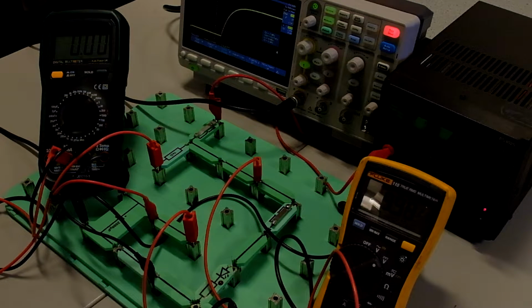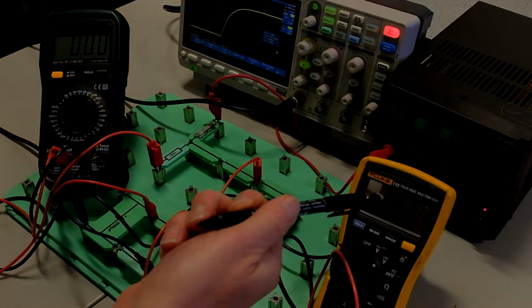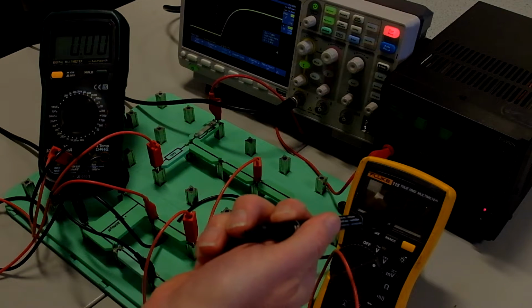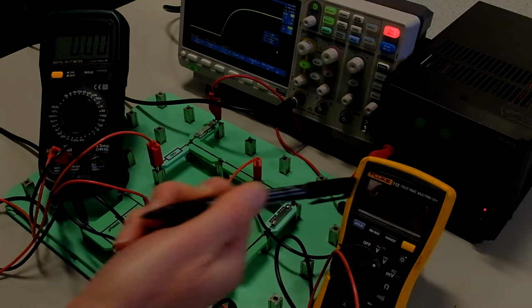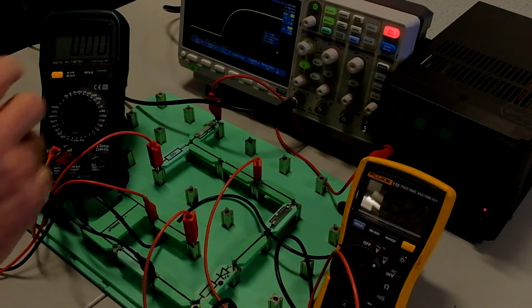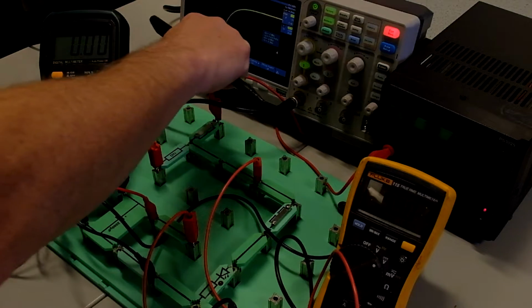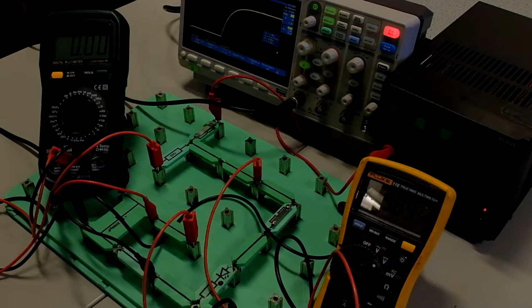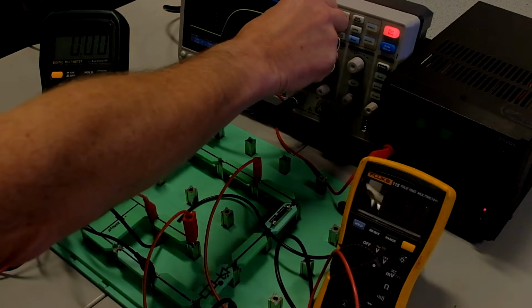I've now disconnected the power supply. There is a bit of leakage through the capacitor. You can see it's dropping slightly. What we want to do now is analyze with the cursors and see if we can verify the 2 seconds.